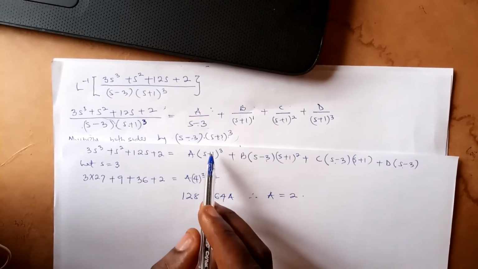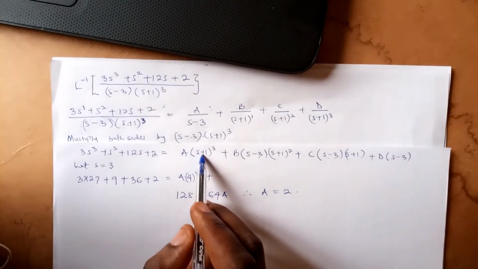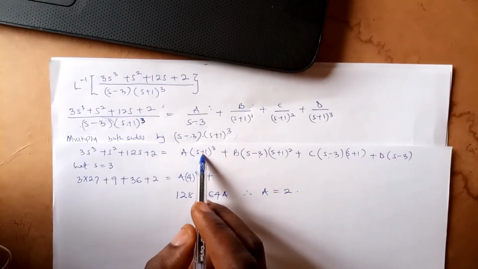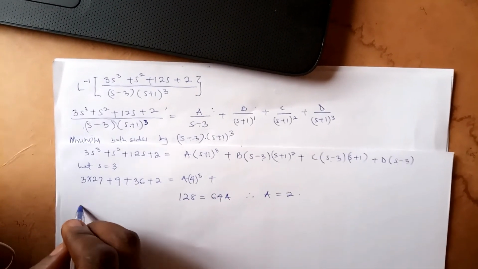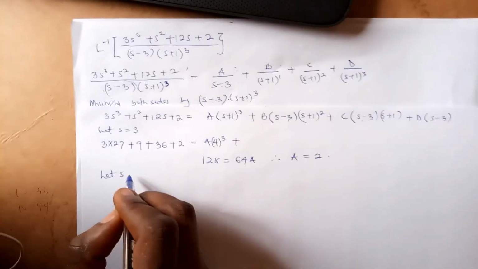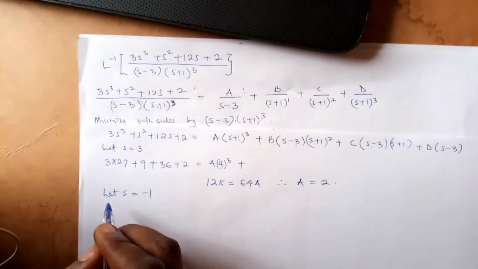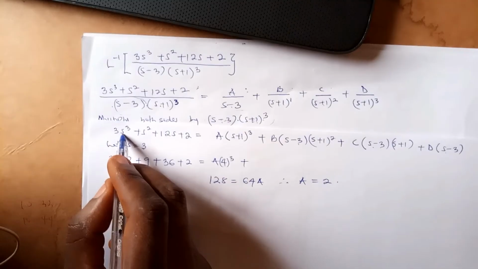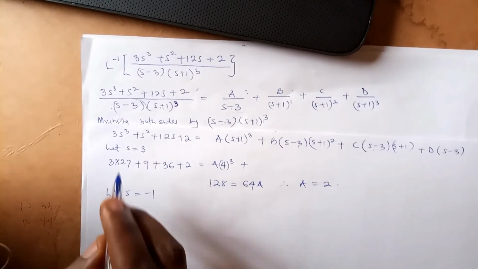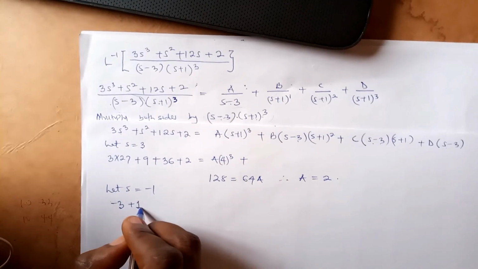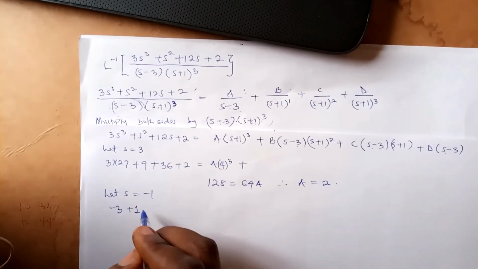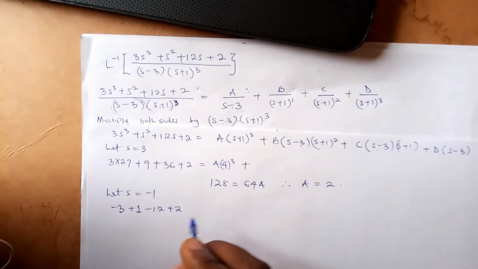Okay, now we need to take another step forward. How do we know what to do now? Let's take our x equals to minus 1. Why do I pick minus 1? Because by the time you put minus 1 here, it will take care of this. So let our x is equals to minus 1. By the time you put minus 1 raised to the power 3, that will give minus 1 times 3, that will give you minus 3. Then minus 1 squared, that is 1. Then by the time you put minus 1 here, this will give me minus 12, then plus 2.